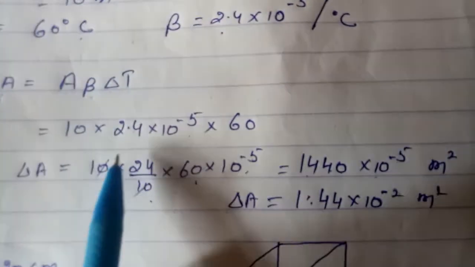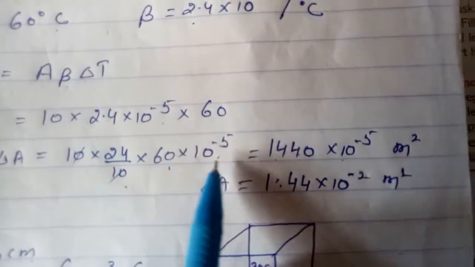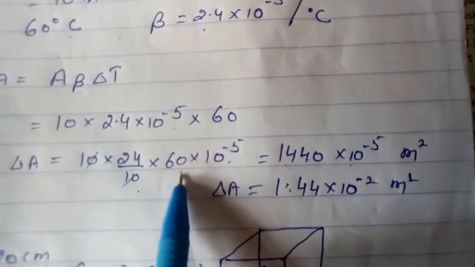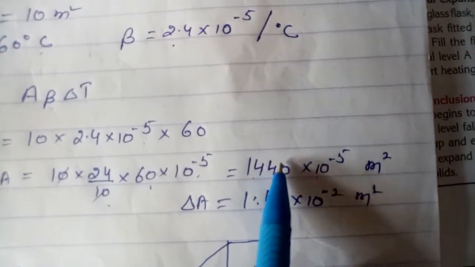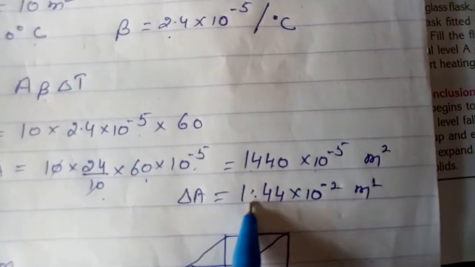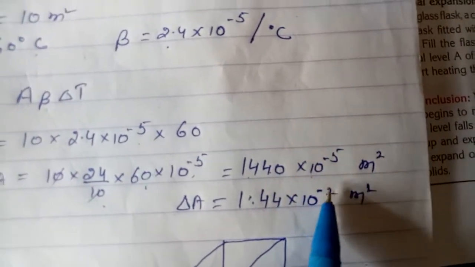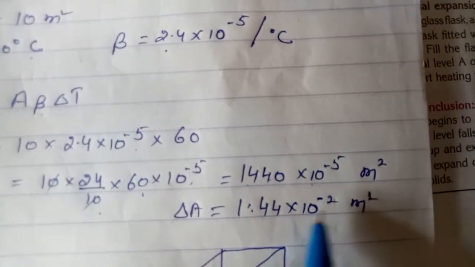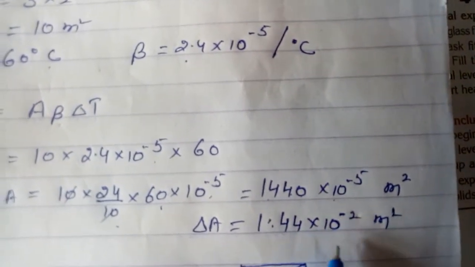Now look at that. 10, remove this decimal, 24 by 10, multiply 60 and multiply 10 minus 5. So multiply these values and we will get 1440. Again put the decimal after the 3 digits, 1, 2 and 3. So 1.44. So here the power will be increased by 3. So minus 5 plus 3, that is minus 2. So increase in area is 1.44 into 10 raised to the power minus 2 meters square.